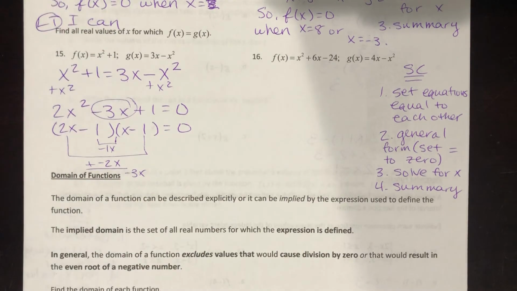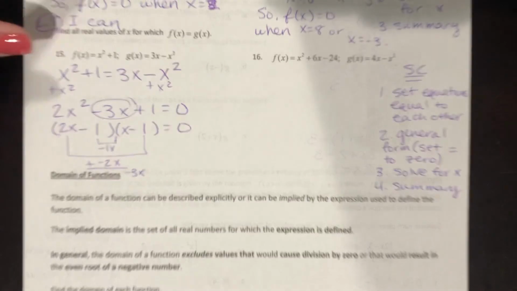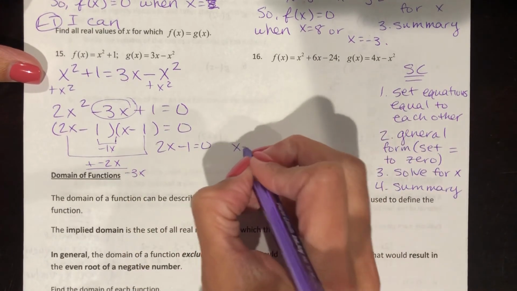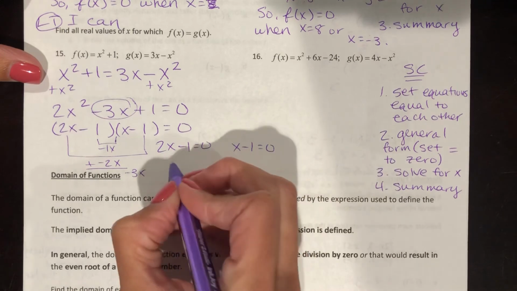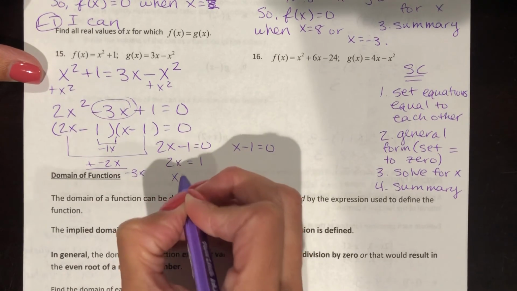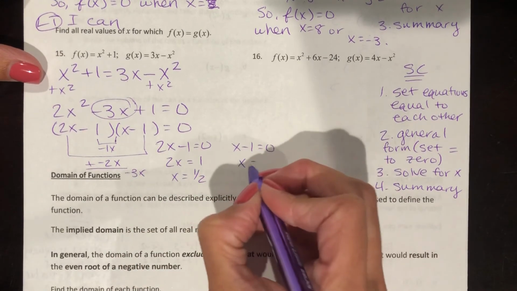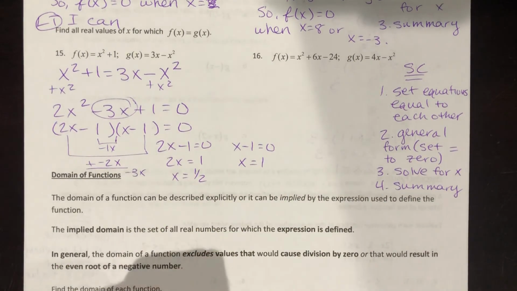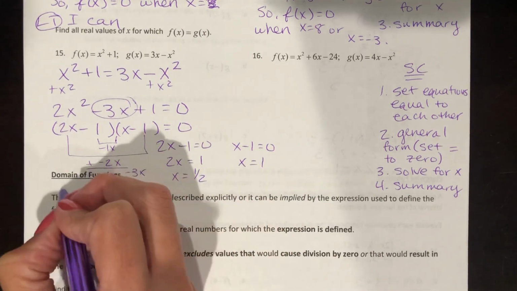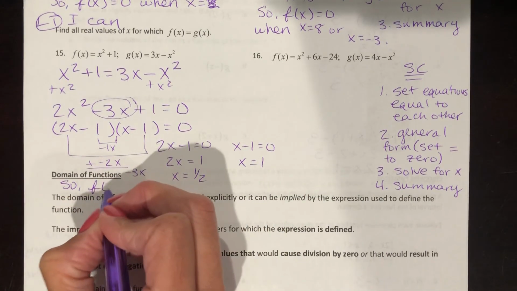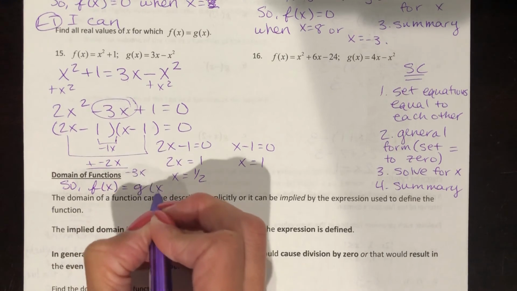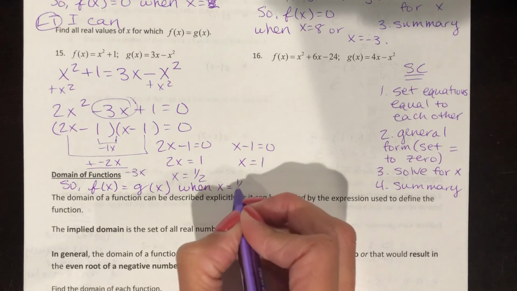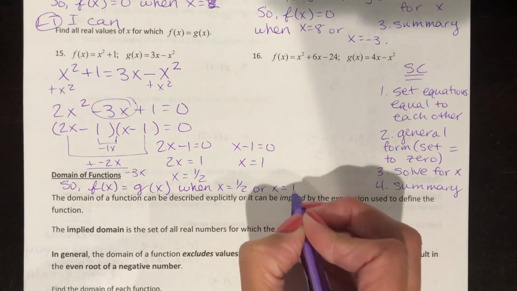After it's factored, you can solve for x. So 2x minus 1 equals 0, and x minus 1 equals 0. So x equals 1/2 and x equals 1. So my summary is, running out of room here, f of x equals g of x when x equals 1/2 or x equals 1.